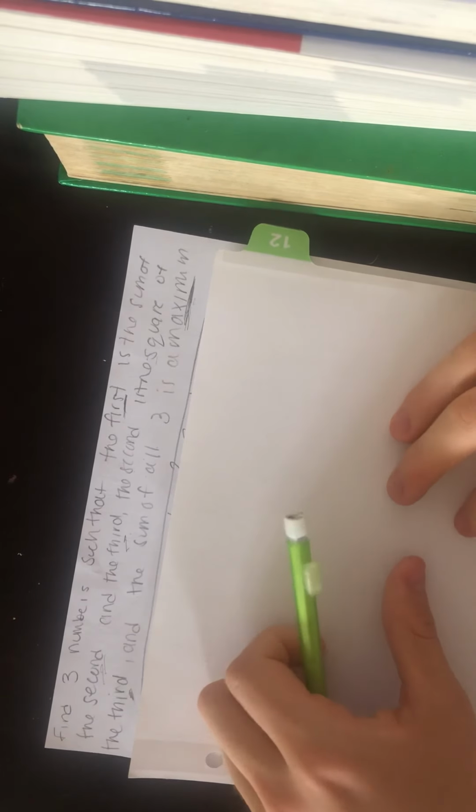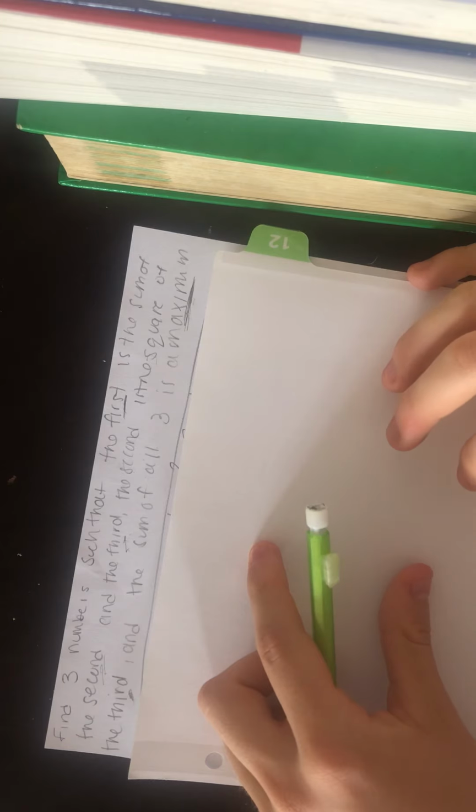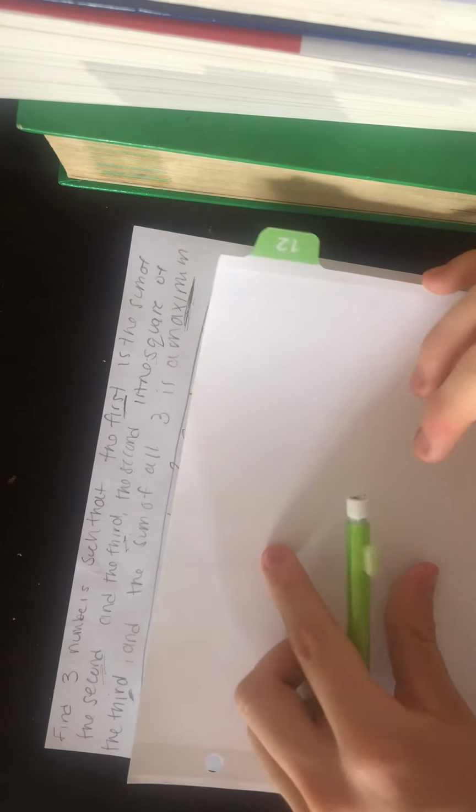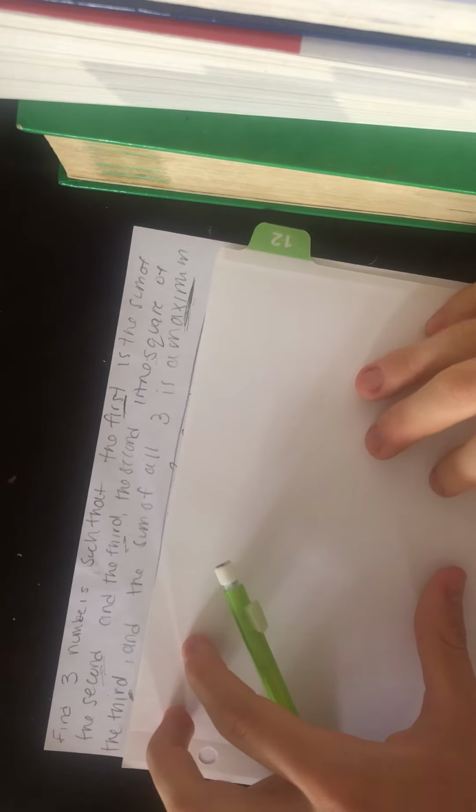The next problem says, find three numbers such that the first is the sum of the second and the third. The second is the square of the third, and the sum of all three is a maximum. So this isn't like the one before because there's no shapes involved, but it's still a good optimization problem. So first let's find the numbers.